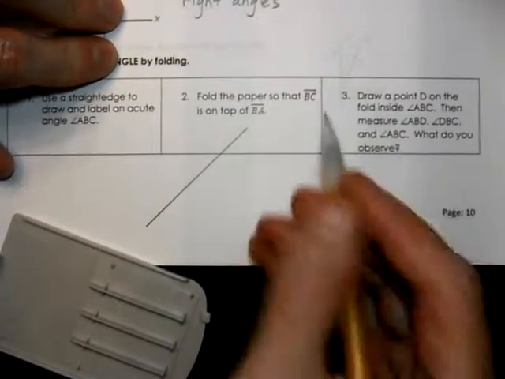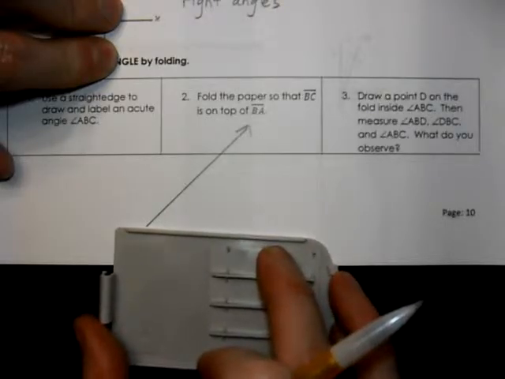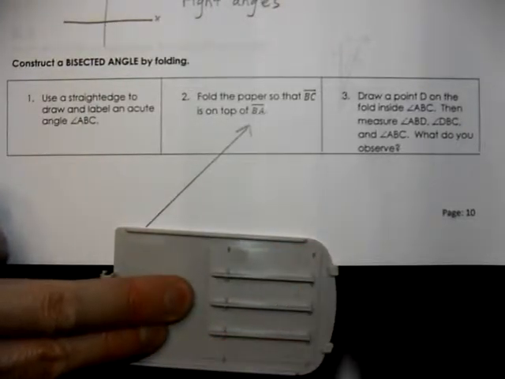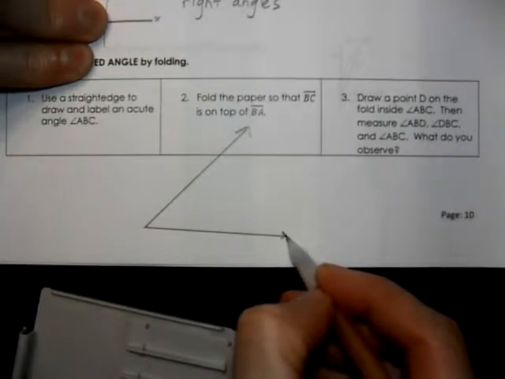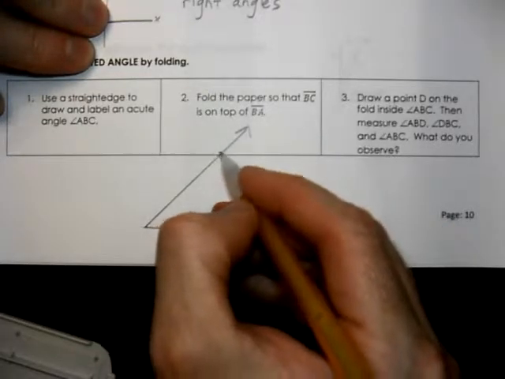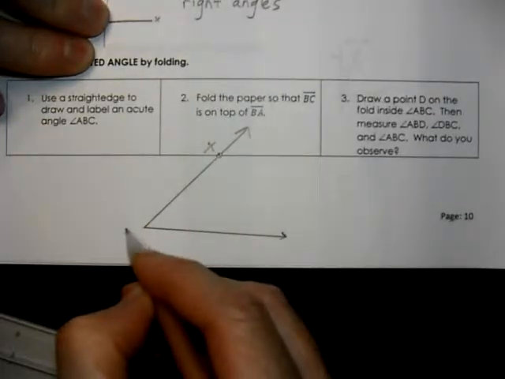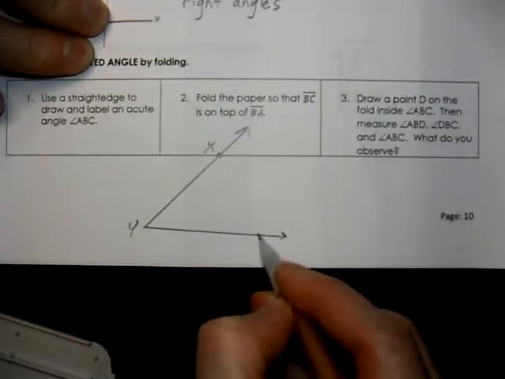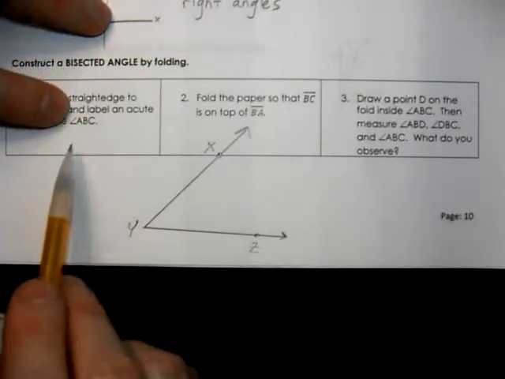So we have one ray, put an angle out over the edge. It could open up, or go the other direction. We could label it point X, Y, Z. Oh, sorry.